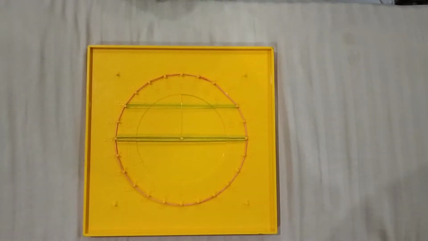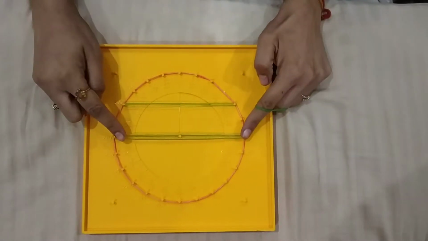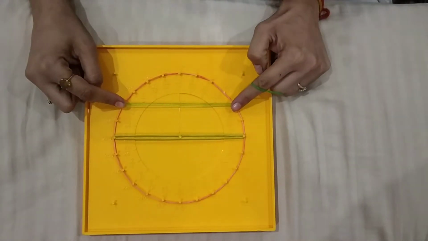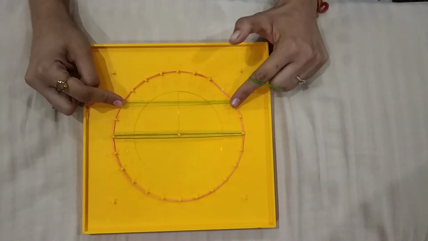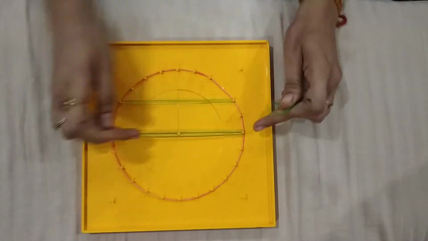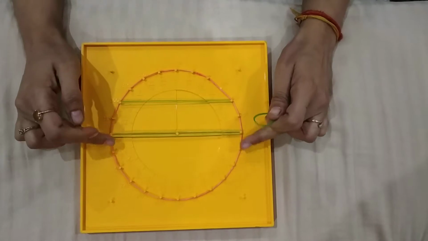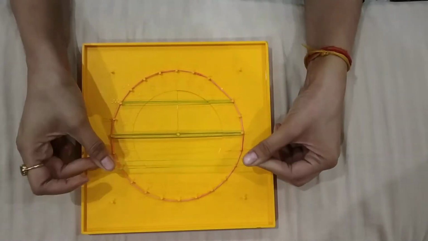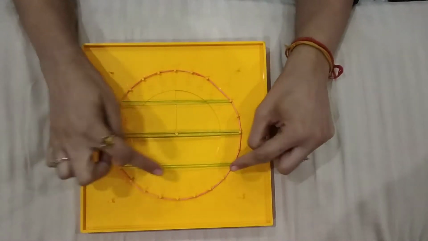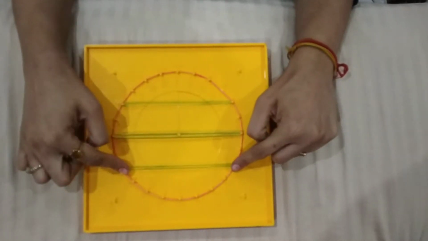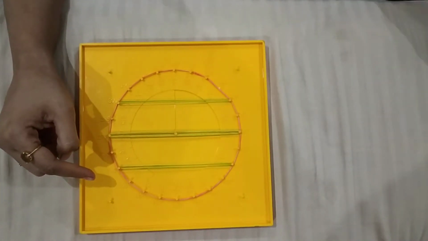I can also see this chord is at a distance of 2 points from the center. I will use another rubber band to have another chord of the same measure, that is at the same distance of 2 points from the center in the opposite direction. I find that these chords are equal in length.